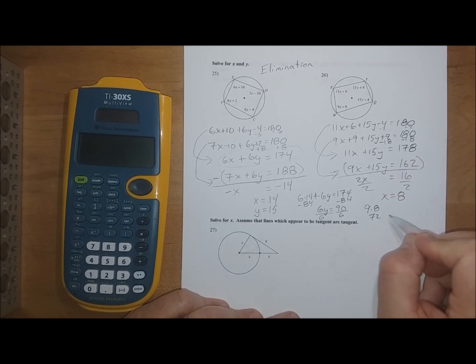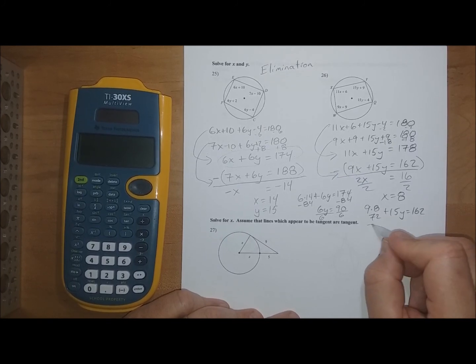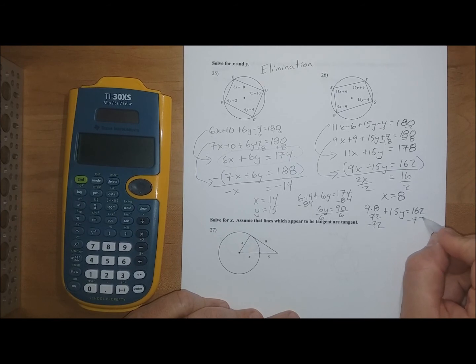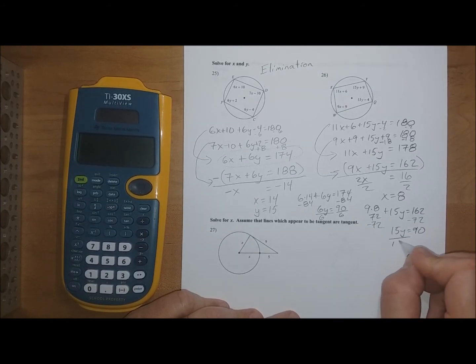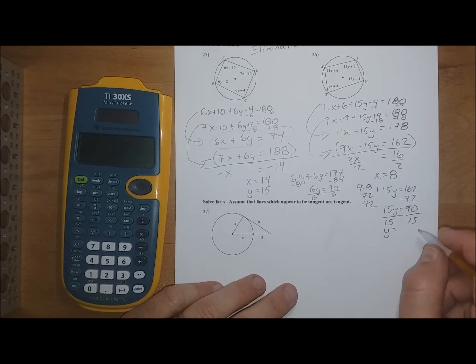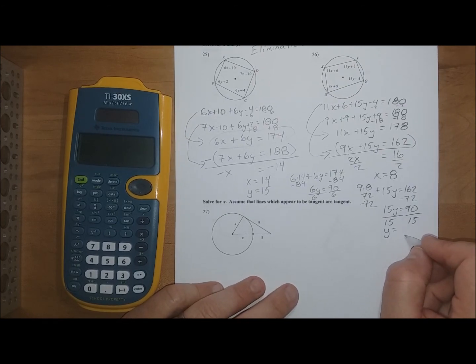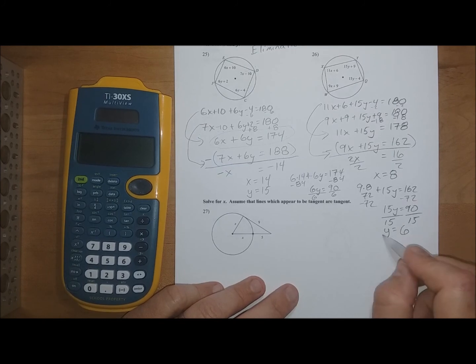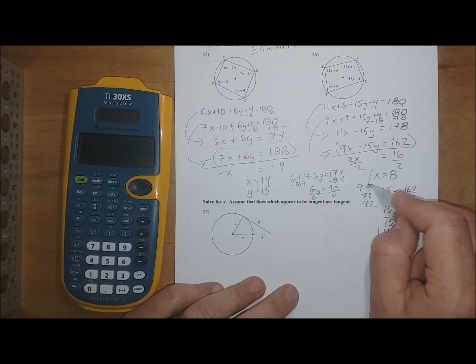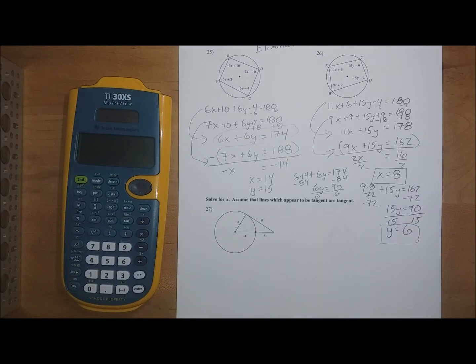That's going to give me 72 plus 15y equals 162. We'll subtract 72 from both sides, and I get 15y equals 90. Gee, this program that I use to generate these problems almost looks like it has some patterns. Definitely some patterns. 90 divided by 15 gives me 6. Good.